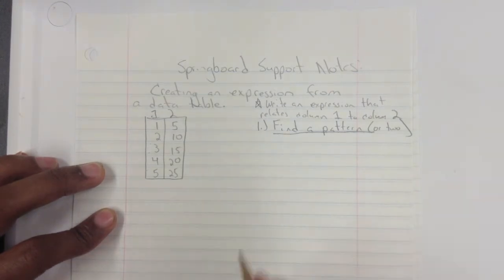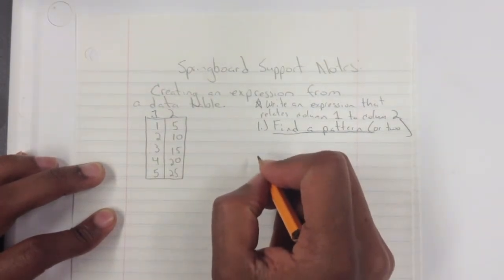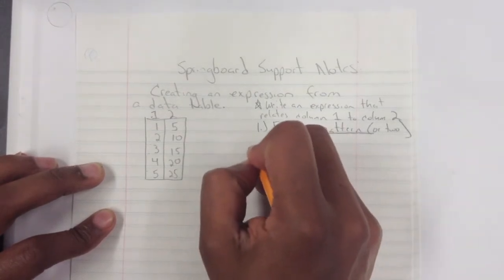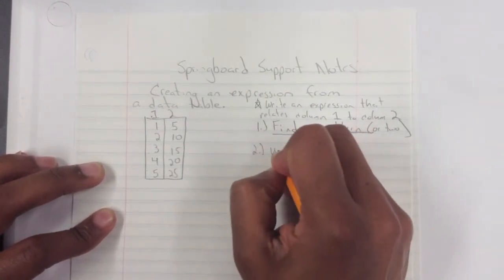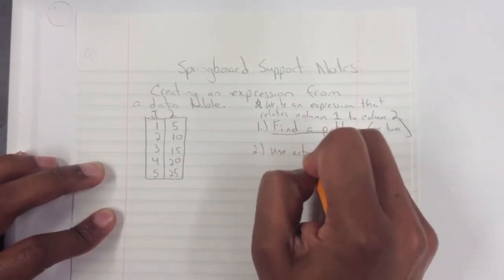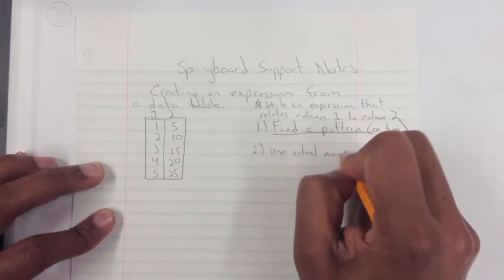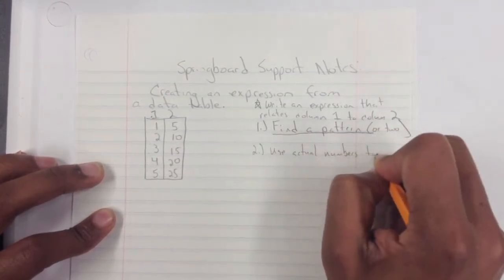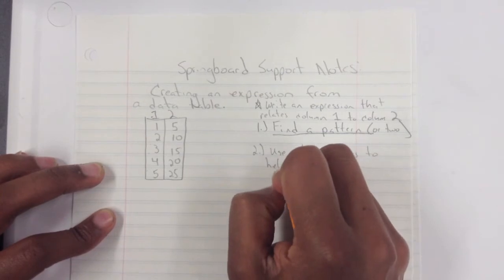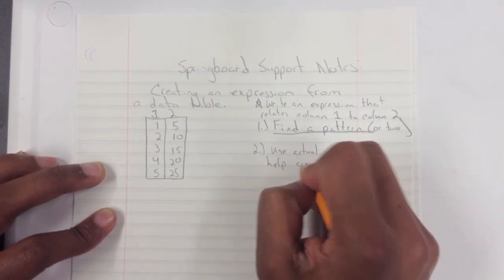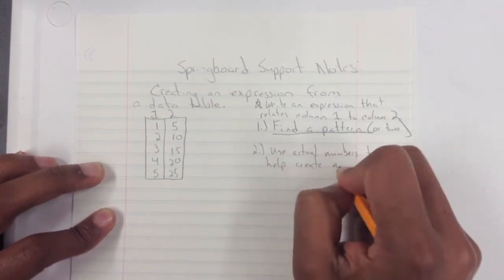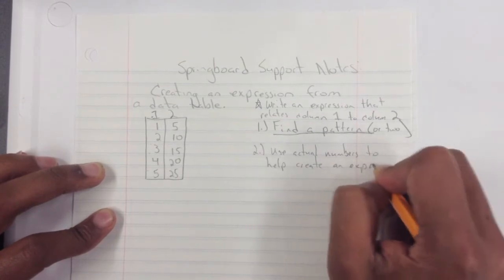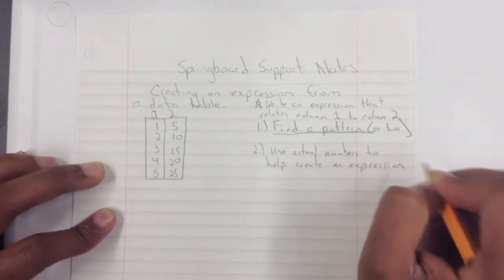So secondly, after I find that pattern, the second thing I'm going to do is use actual numbers to help create an expression. Okay?